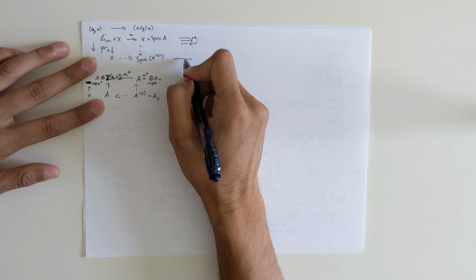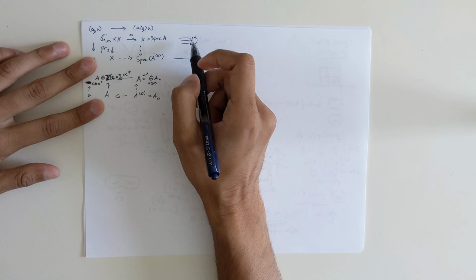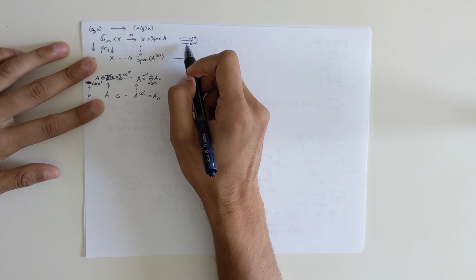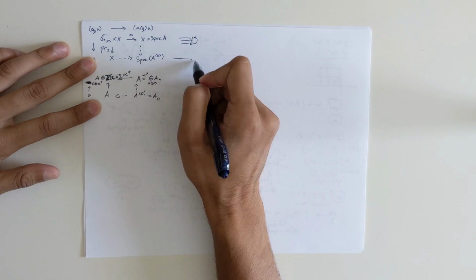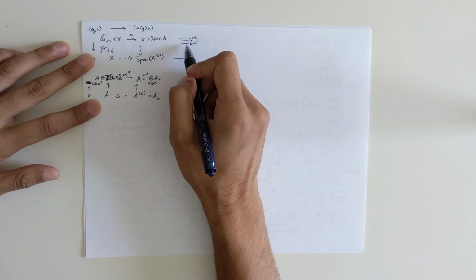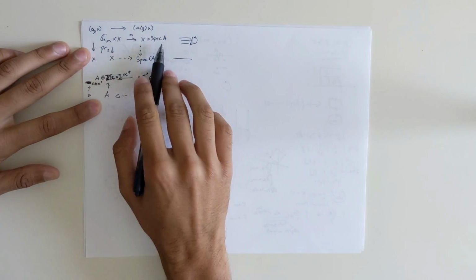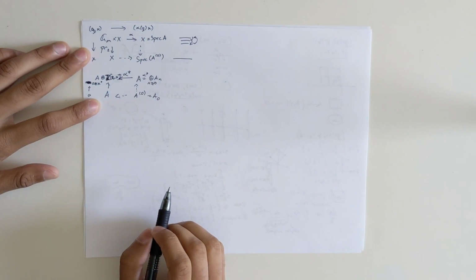Then if you have a function over here, you can pull that back to a function up here, and the function up here will be invariant under the group action because it takes the same value on each fiber. And so you should expect that the functions which define the space down here should be exactly the functions which are left invariant under the group action up here, and that's what we see.